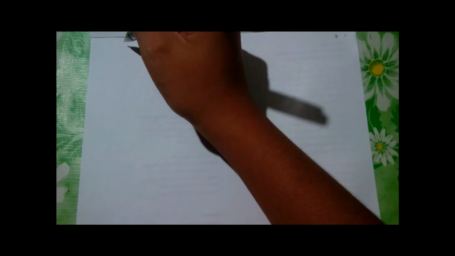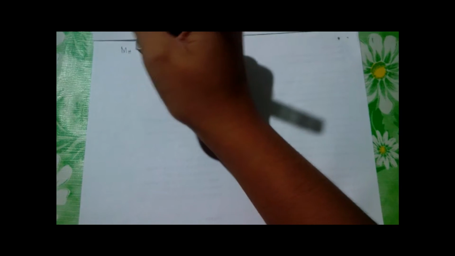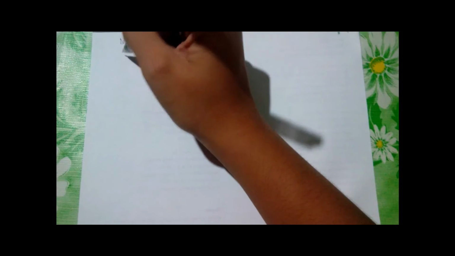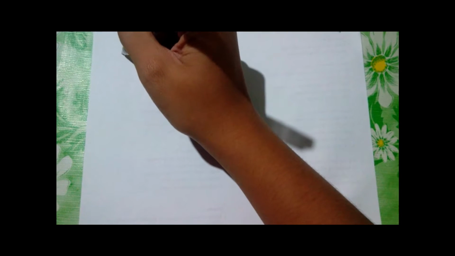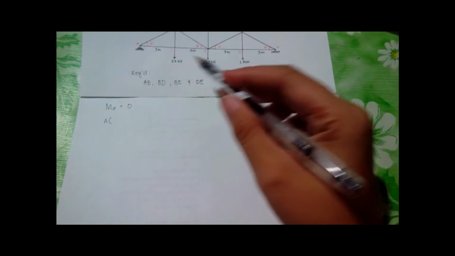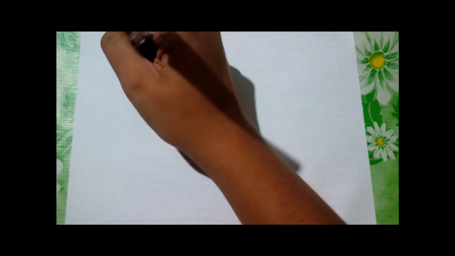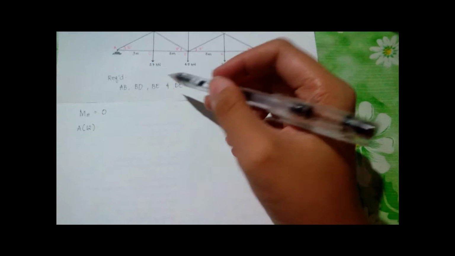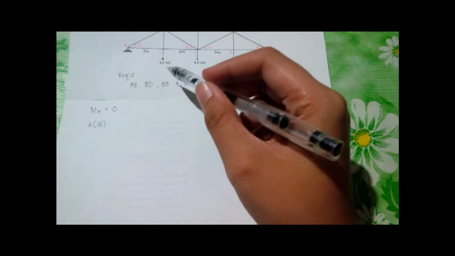So our first step is to get the moment at H. Since it is in equilibrium, the moment is equal to 0. So the force acting on the truss, force A upward, A multiplied by the distance to joint H, which is 12 meters, plus the downward forces 2.7, 4.5, and 1.8.